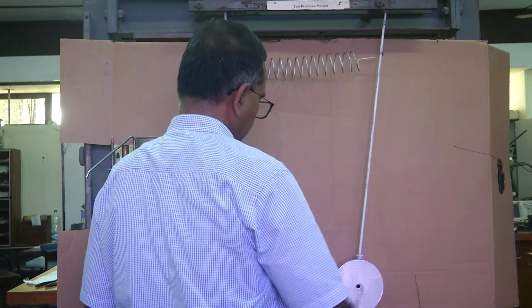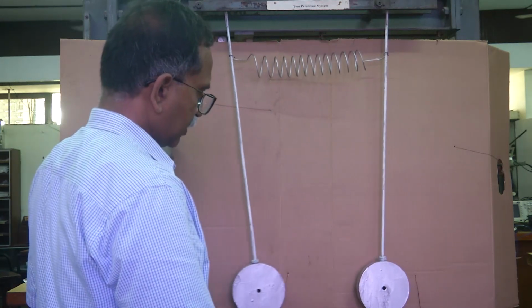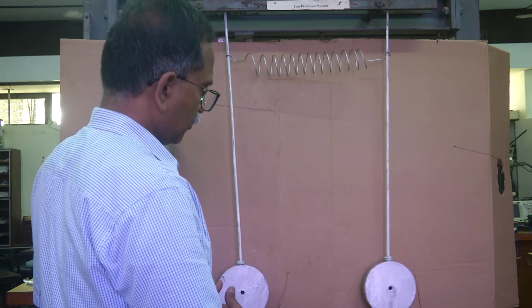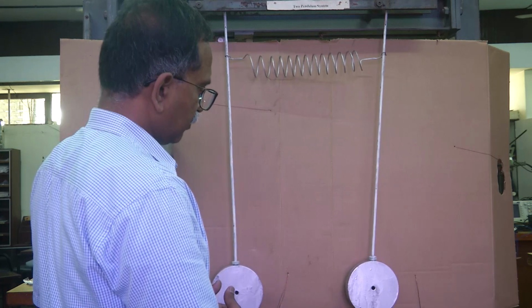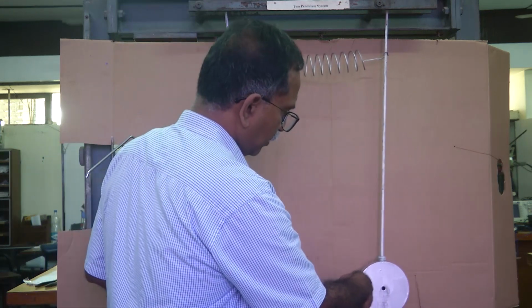So, I am again going to demonstrate this arbitrary excitation. The initial conditions are not the same as the first mode or second mode, they are different from that. So, what you are observing is a beating phenomenon.